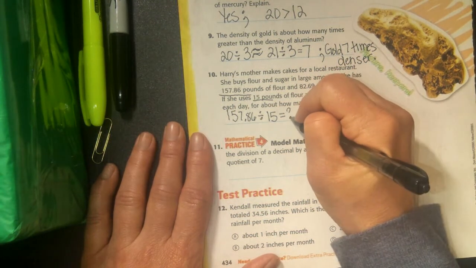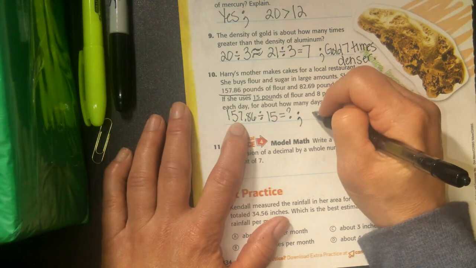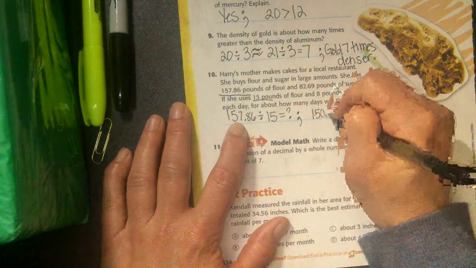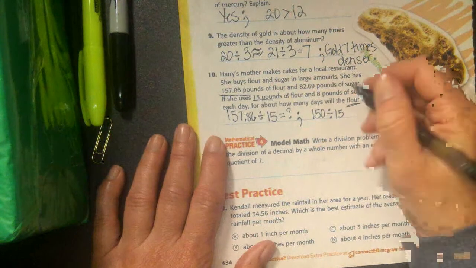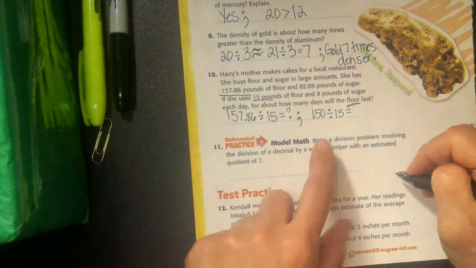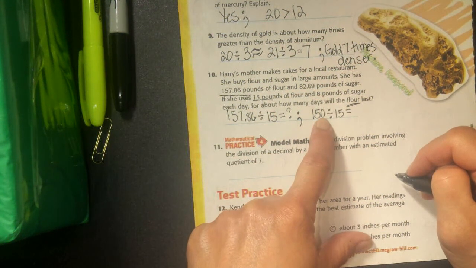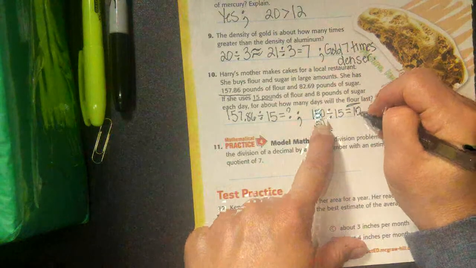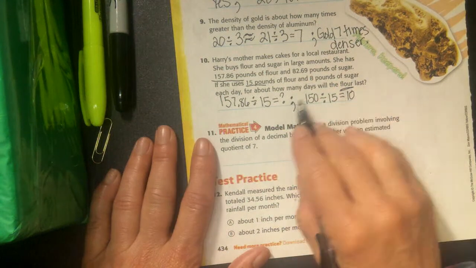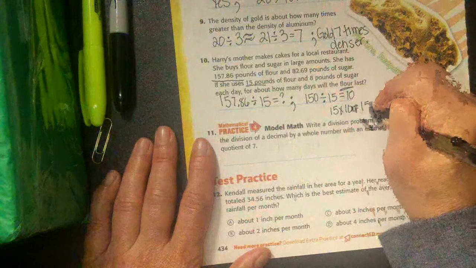So here's my unknown. I'm going to do my estimate though. I'm going to say 157.86 is close to 150. I'm going to divide that up by the 15 pounds of flour she uses each day. And I know 15 divided by 15 is 1. But I have 150 divided by 15. So I'm going to put my 1 and put my 0 at the end, because 10. Because I can double check, right? Is 15 times 10 equals 150.